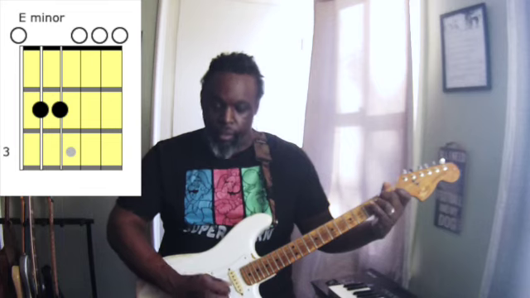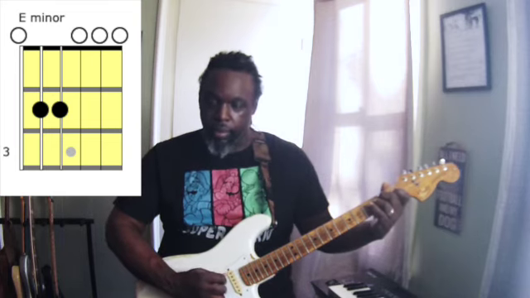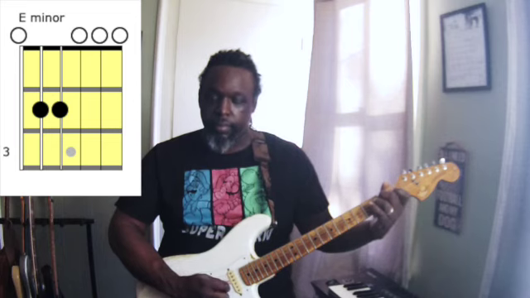Now our next voicing, our next version of the E minor chord is going to involve taking the middle finger, and it's going to go 2nd fret on the 5th string. So now you're going to have 2nd fret on the 5th string, 2nd fret on the 4th string, and the bottom 3 strings still open. We're also going to include our 6th string. So here, that's the full chord. And if you want to hear it note by note, that's the E minor chord.